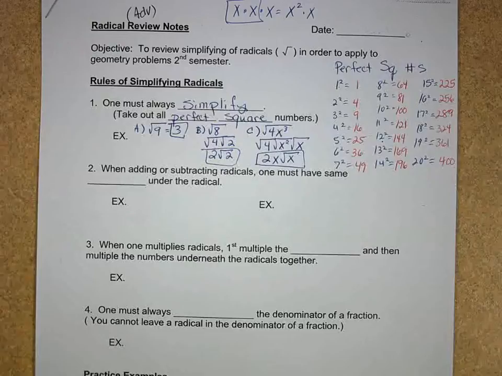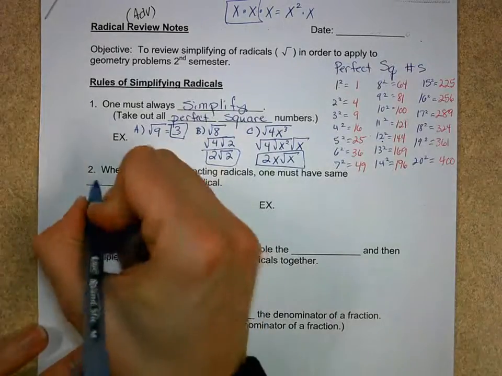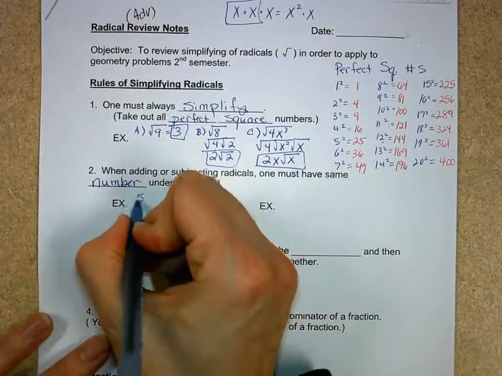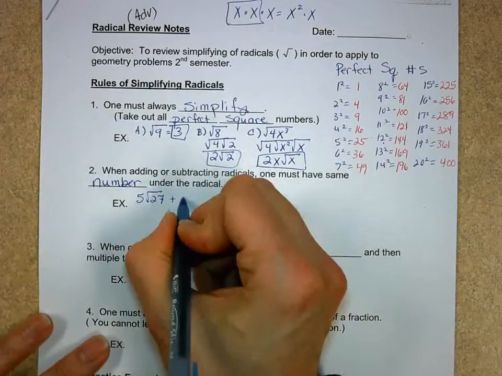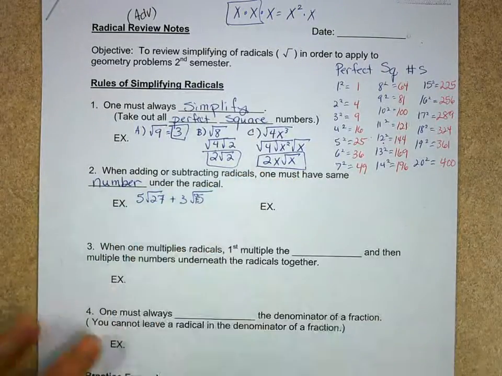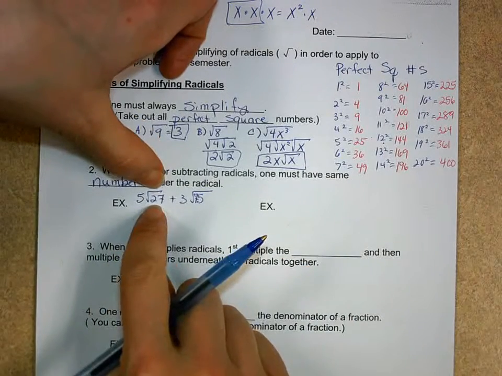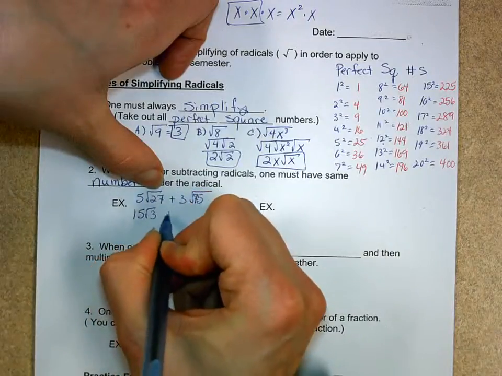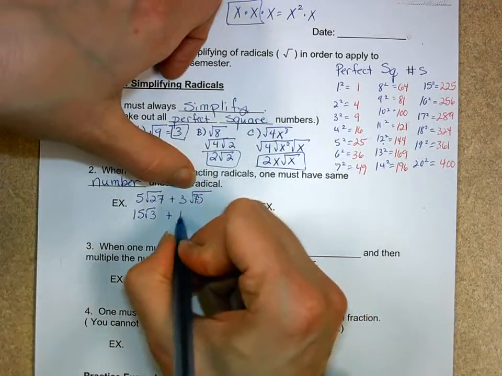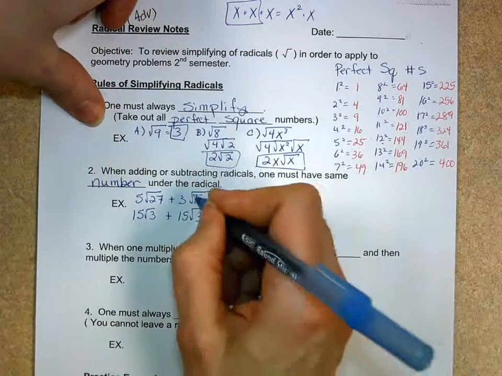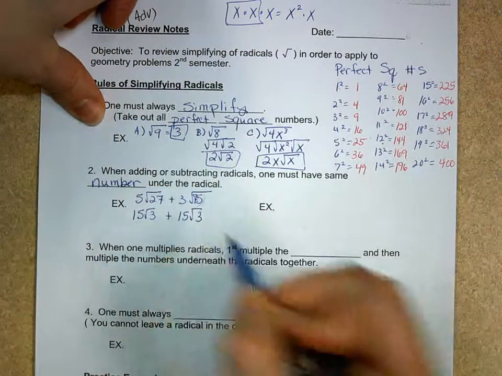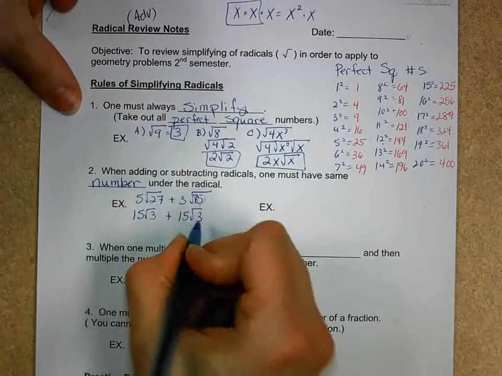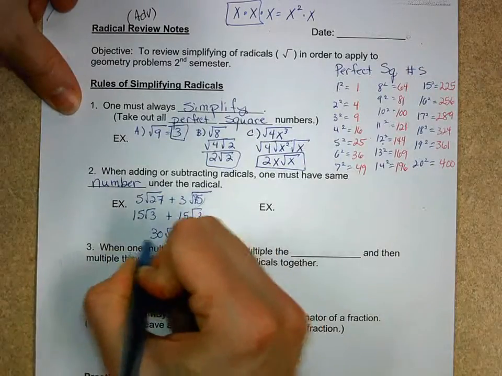Next rule. When adding or subtracting radicals, one must have the same number under the radical. Here's an example of this. If I have 5 root 27 plus 3 root 75, oops, I have to simplify both of these down. Now I'm going to do these very quickly in my head. I know that's 9 times 3, so that ends up being 15 root 3 plus, and this one ends up also being 15 root 3. Now, if you don't know how I got that, come talk to me later. I just simplified this. 25 times 3 is 75, so square root of 25 is 5, 5 times 3. I add them together, I get 30 root 3.